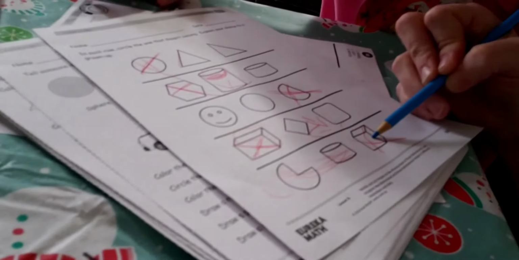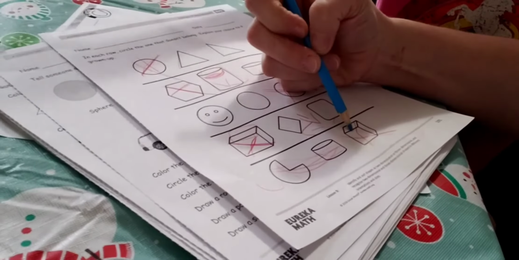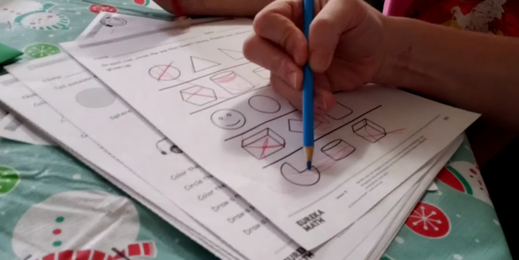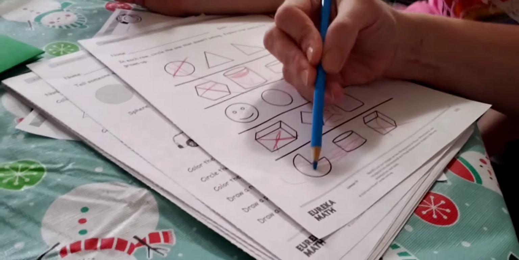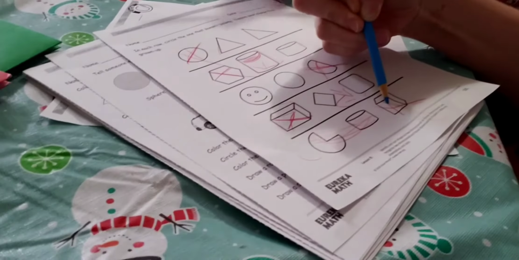He said this one doesn't belong because it's a cube. Well, we could say these 2 are solid and that's flat, so that doesn't belong. Or we could say these 2 have curves and this one doesn't have any curves, so it doesn't belong. Here, the right answer is whatever he's learning. So it's okay whichever one he chose.